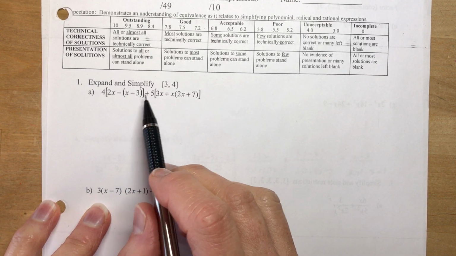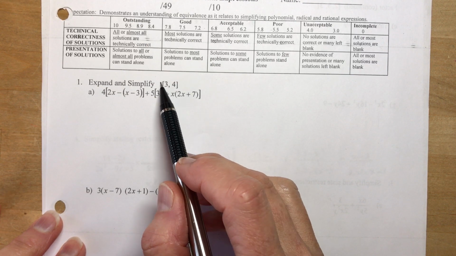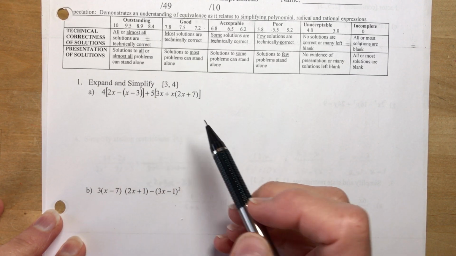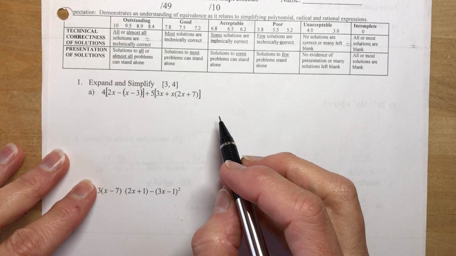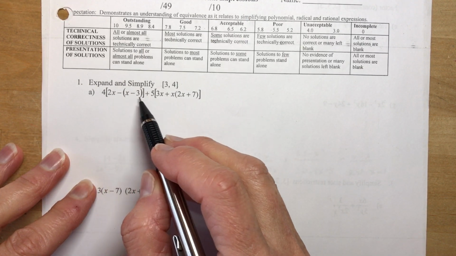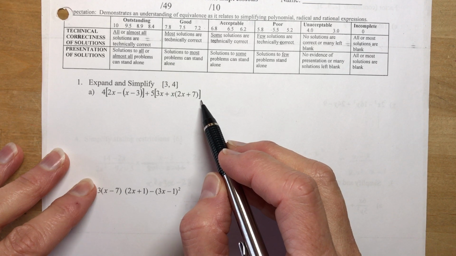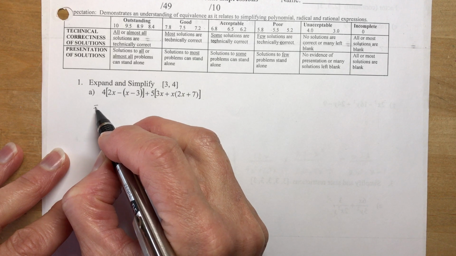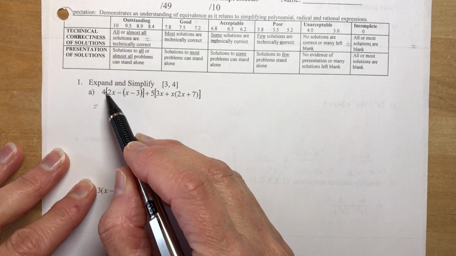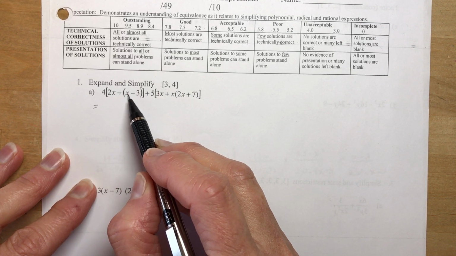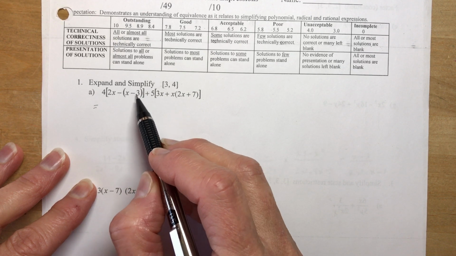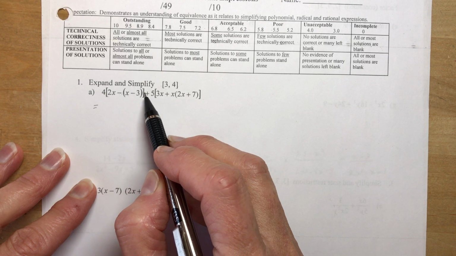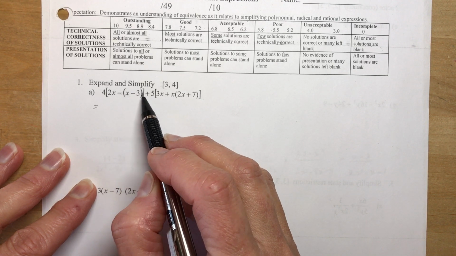Expand and simplify. 3 and 4 in these brackets, these are just my marking scheme. So A would have been 3 and B would have been 4 marks. Okay, so when you're expanding something with multiple brackets like this, it's often a good idea to read what the question says before you begin. So this says I have 4 times 2x minus x minus 3. And look how this is in brackets, right? So you want to work from the inside out and you want to be removing the brackets.